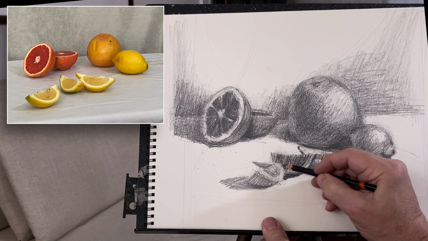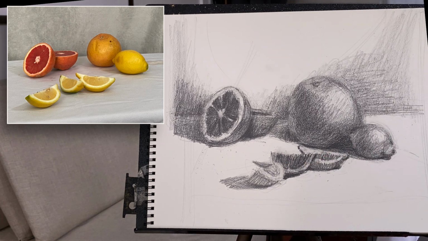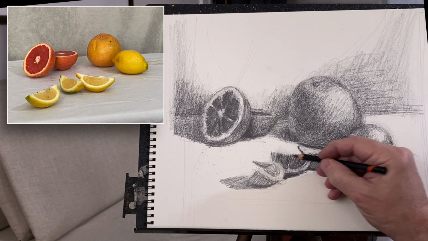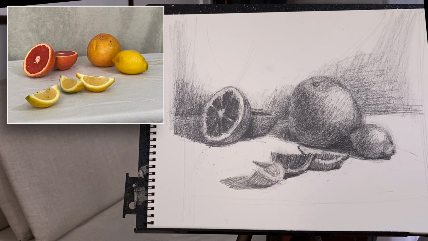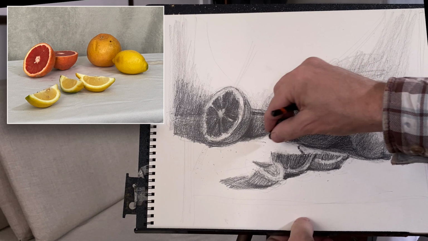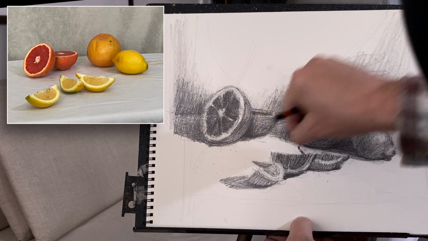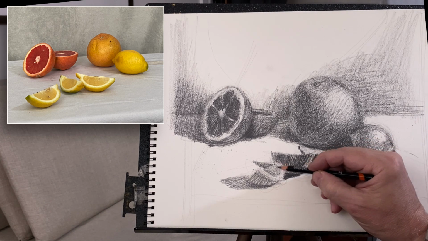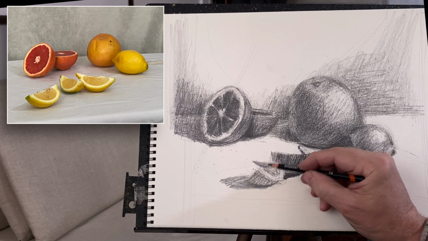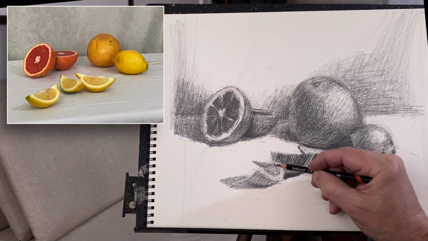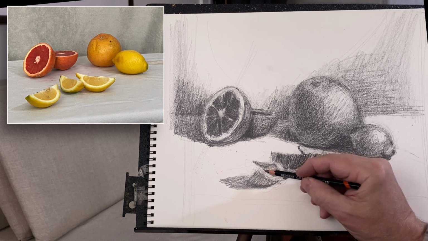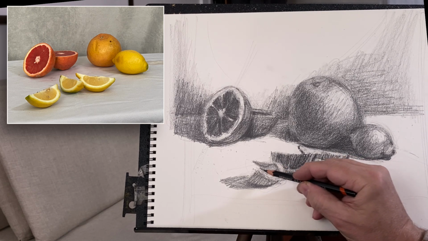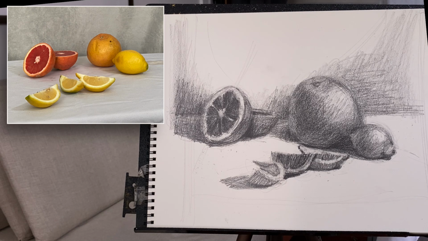This is the darker of the slices, so overall it's going to have some darkness to it. Nice crisp edge up on top. And this one, a little darker to get that foreshortened quality.